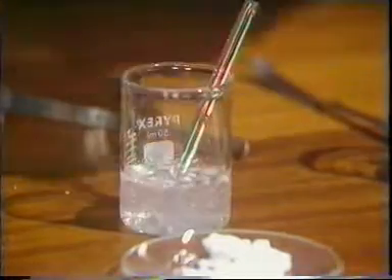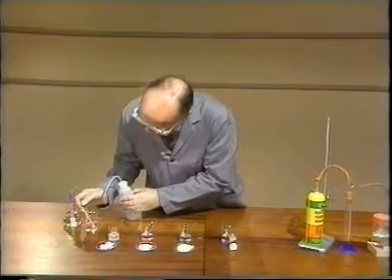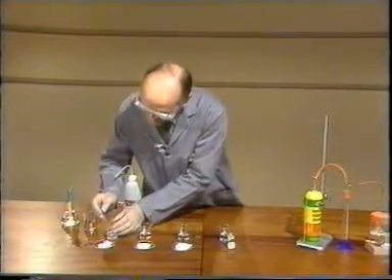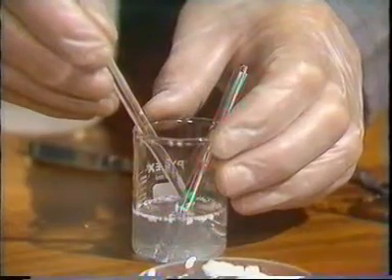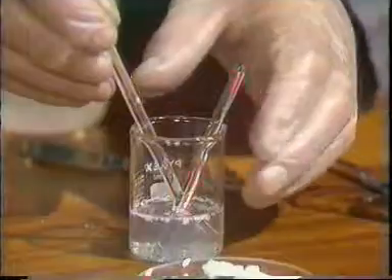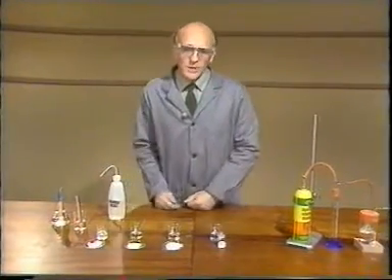But I'll check the temperature. The water before we start is 22, and the temperature now is still 22. So there's no sign of any reaction there.